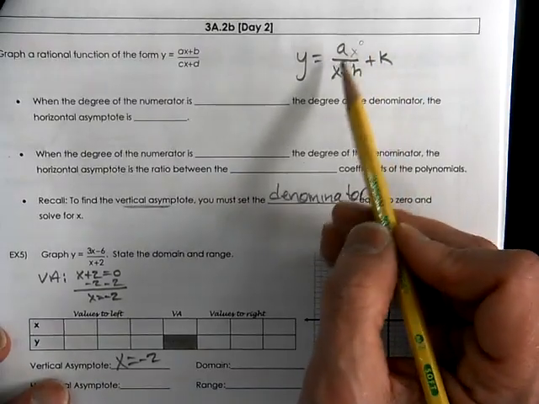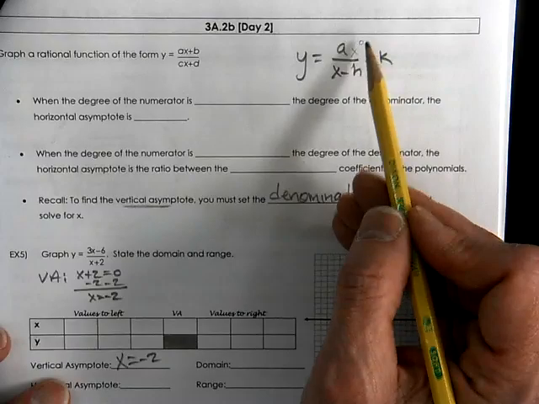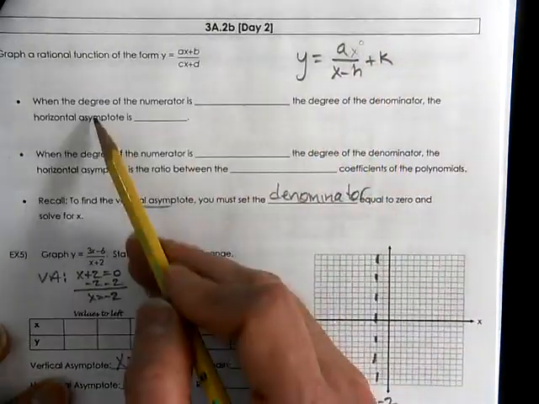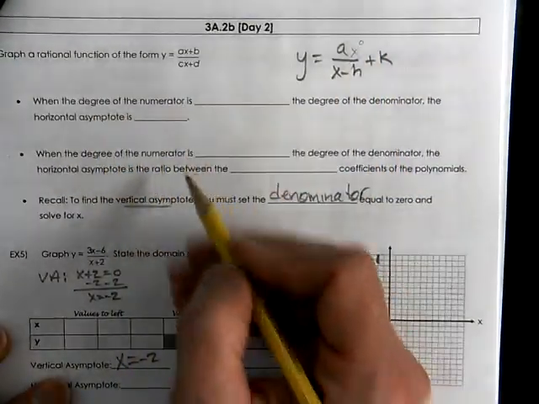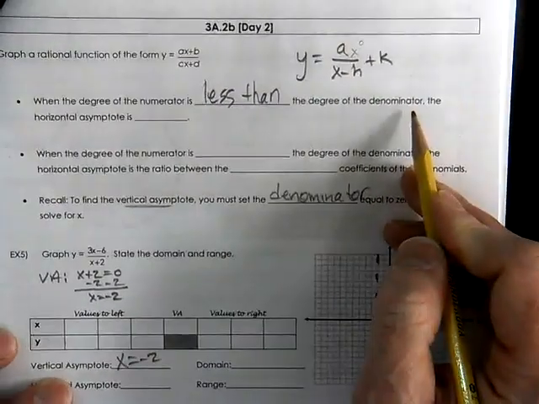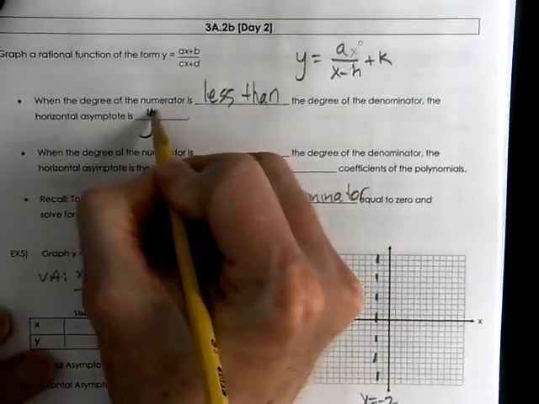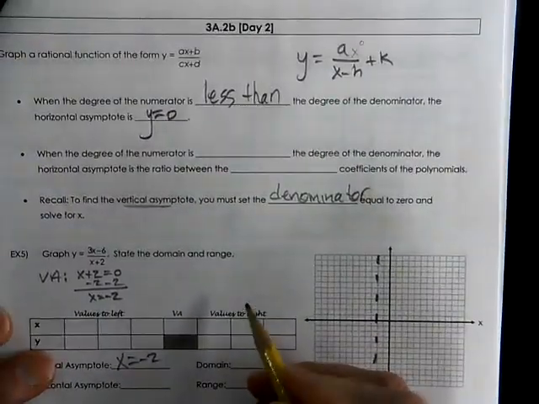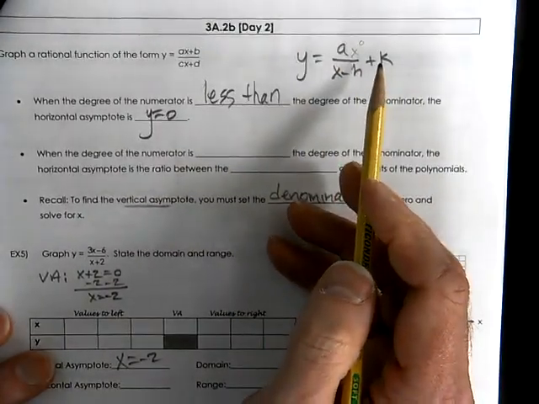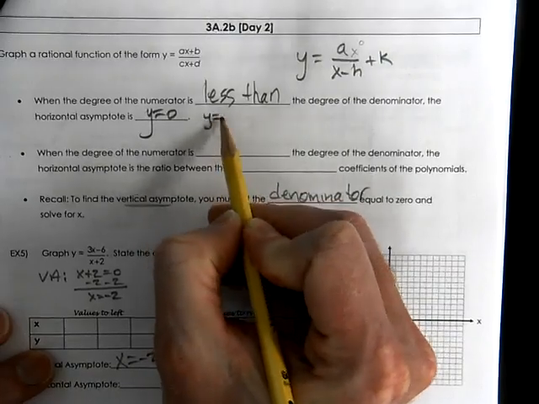So a times 1 was just a. So if you don't have a variable on top, that degree is 0. When the degree of the numerator is less than the degree of the denominator, then the horizontal asymptote is y equals 0. And if you have a k value to it, you could say that it's y equals k.